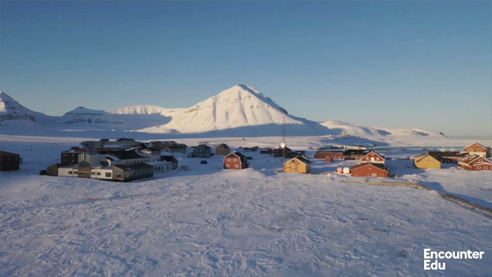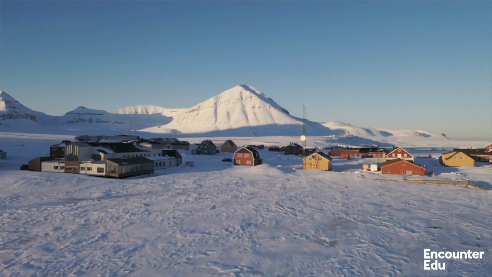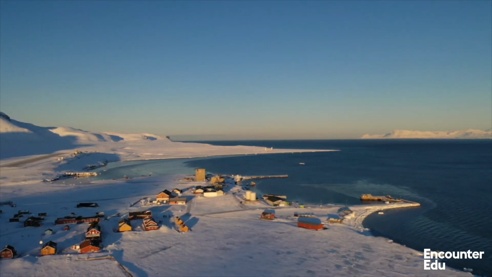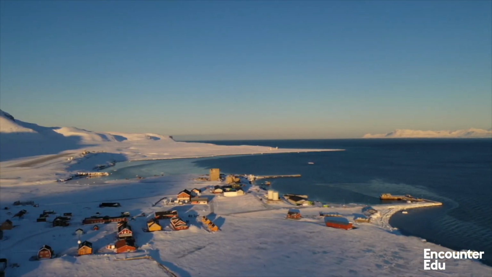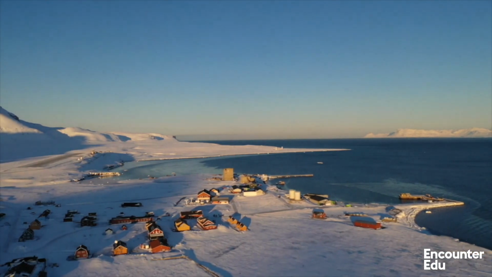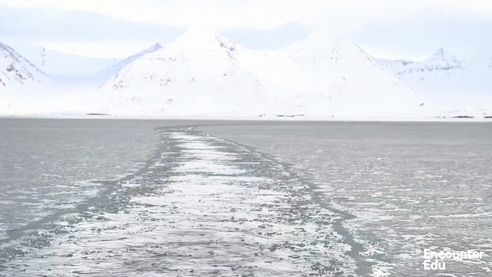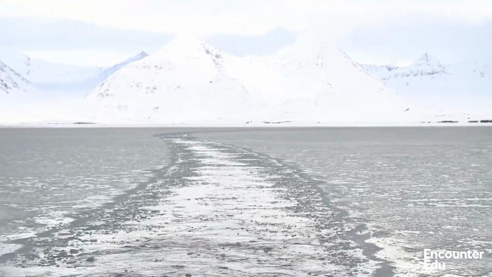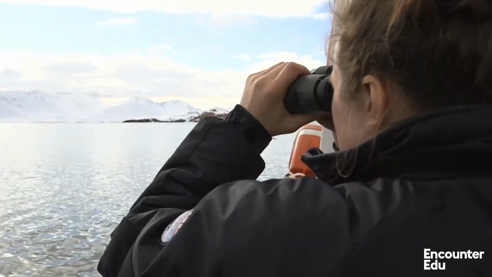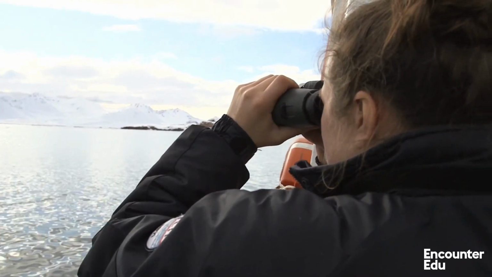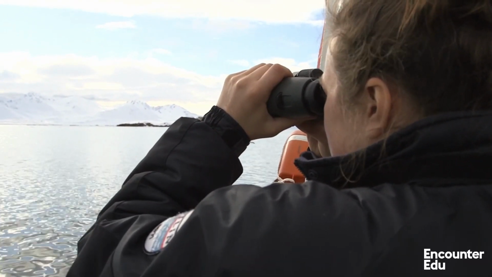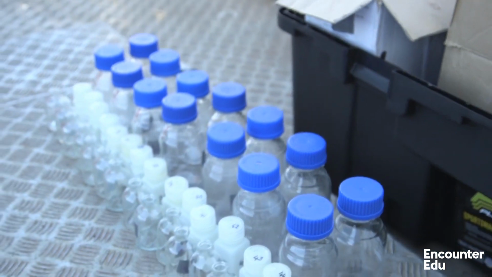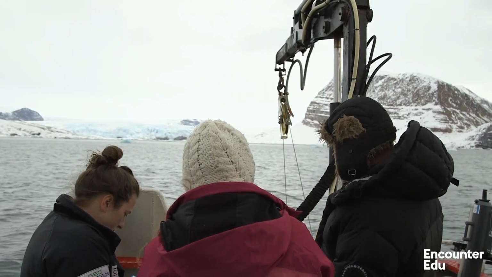Ny-Ålesund used to be a coal mining settlement, and then turned into being a base for science over the past 50 years. Countries from the UK, Norway, Germany, France, the Netherlands, China, a host of different countries have research stations up here. And while we're up in the Arctic, Live science is twofold.